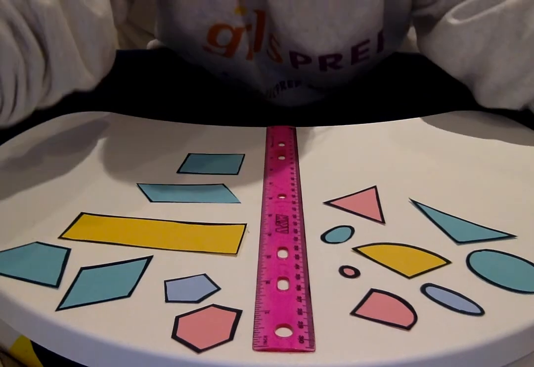So I hope you had fun playing along at home, and you can use your shapes at home to make all different types of rules and play all different types of ways.